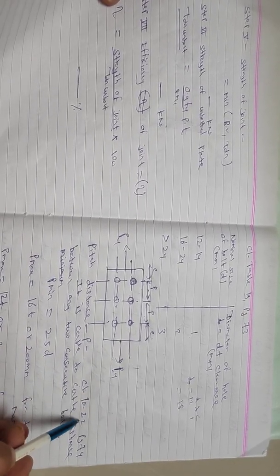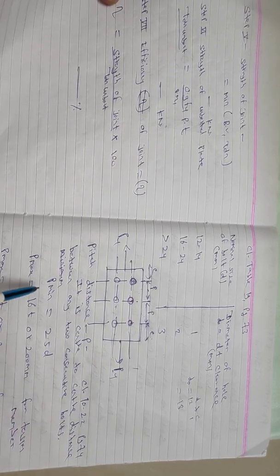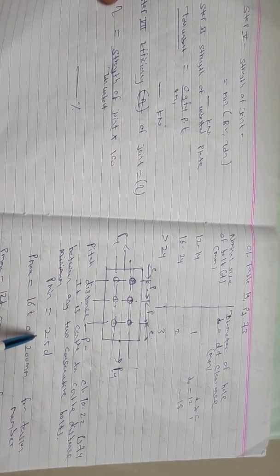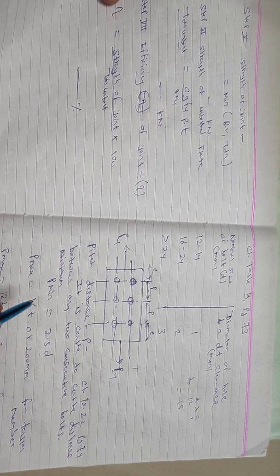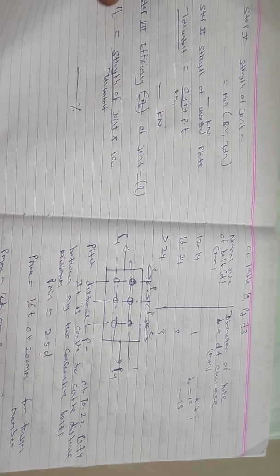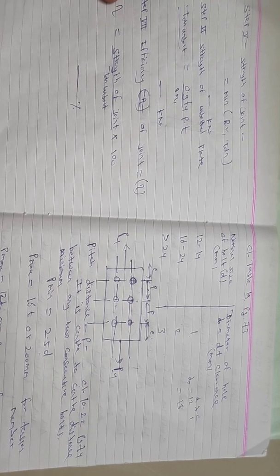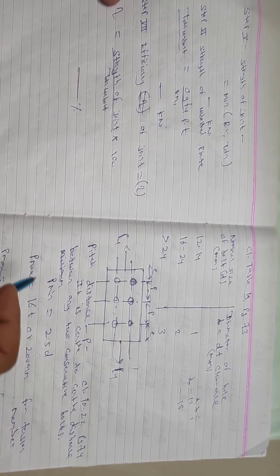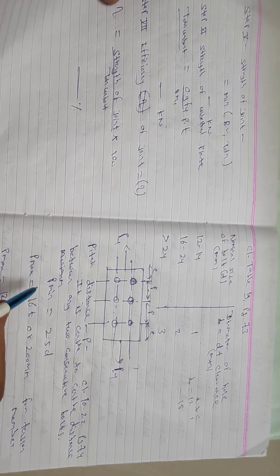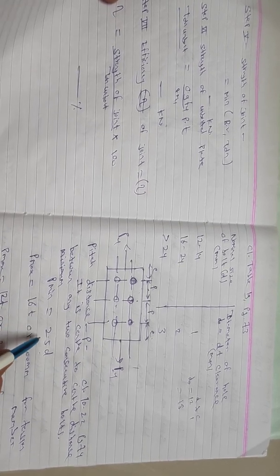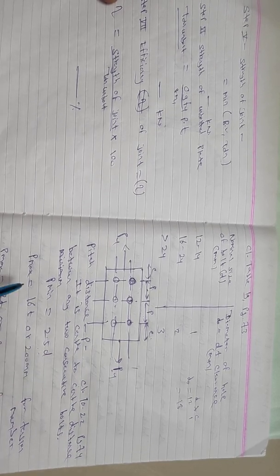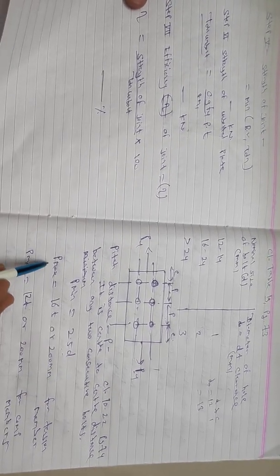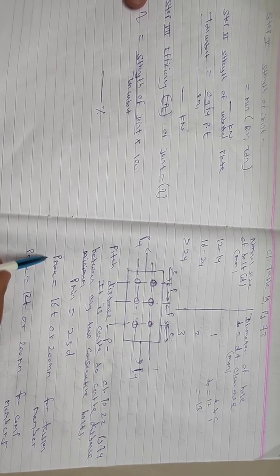There are some specifications for pitch distance and edge distance according to the IS code, according to clause 10.2.2, page number 74. P minimum, that is pitch distance, should be 2.5 times the nominal diameter of bolt. If in the exam the pitch distance is not given in the question, at that time you have to assume, you have to use this formula: P minimum is equal to 2.5 into nominal diameter of bolt. So this is the value of P minimum.